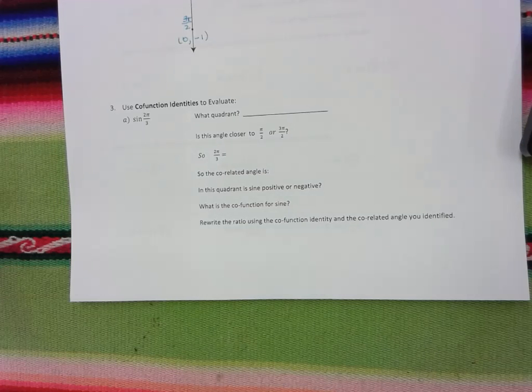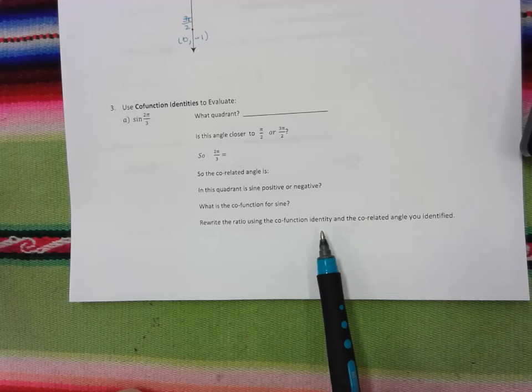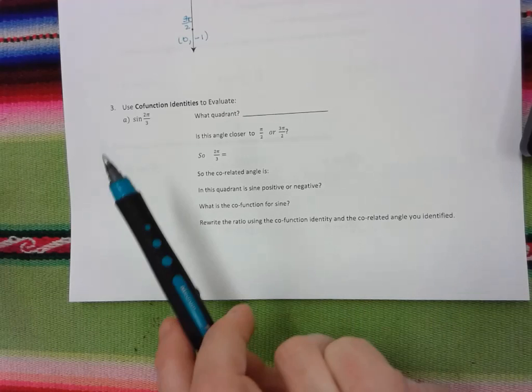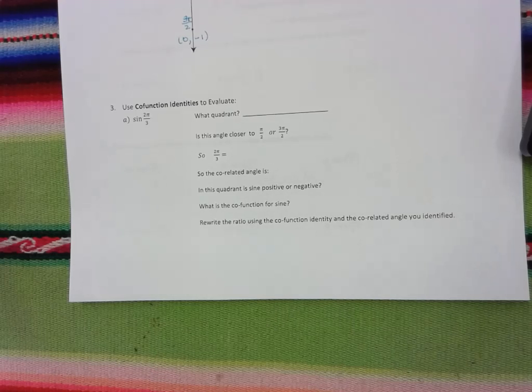So we want to use the co-function identities and not the related acute angles, which are the angles going around our unit circle. So in order to get us started, we'll just take a quick look at a couple examples. So here we have the sine of 2 pi over 3. And yes, we can use the unit circle and we can find out what the sine of 2 pi over 3 is. But in this case, we want to rewrite this ratio using a co-function identity. And then we can use either one to evaluate, but right now we just want to rewrite it. So in order to figure out what it is, we want to do a little bit of work.